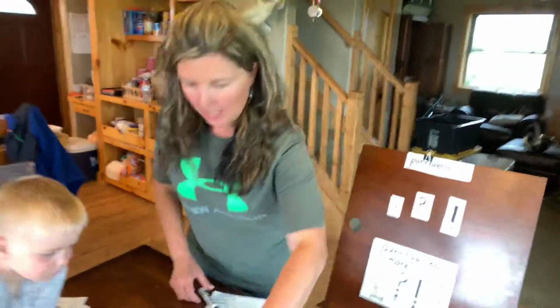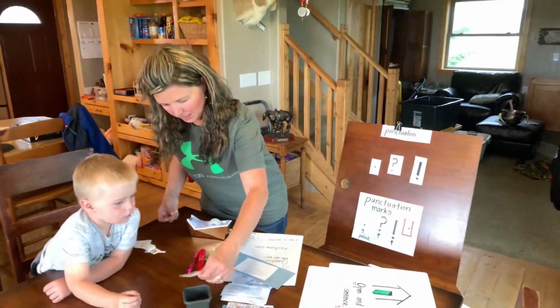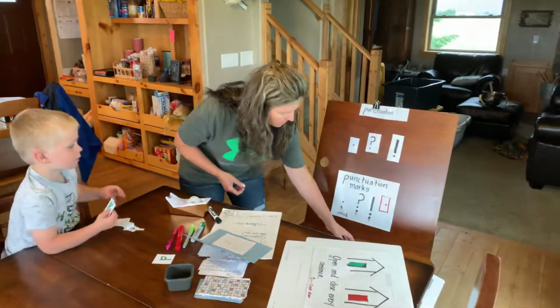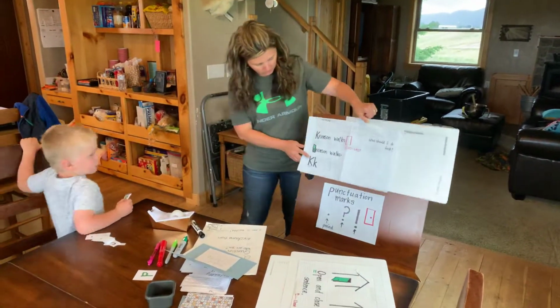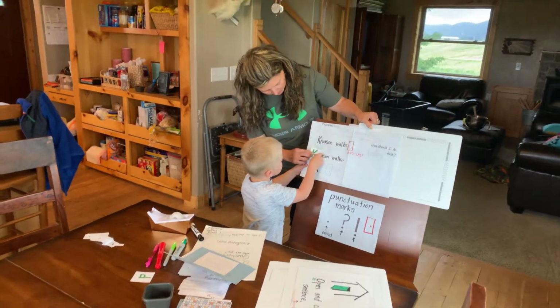Okay, so we're gonna ask. Oh, look, the tape magically appeared here. You want to put the capital K on there? Tape it on there for me. Okay, where does it go? Knox. Where does it go? We need to cover up the little one. Put up the big one.